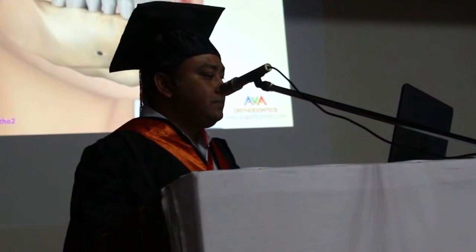Here are some ideas taken from the internet, not mine. We can get some idea of how genioplasty is done. Here look at the shape of the chin, and after advancement the shape is good, and it is fixed by mini plate fixation.